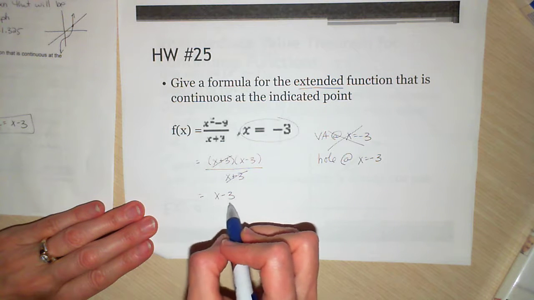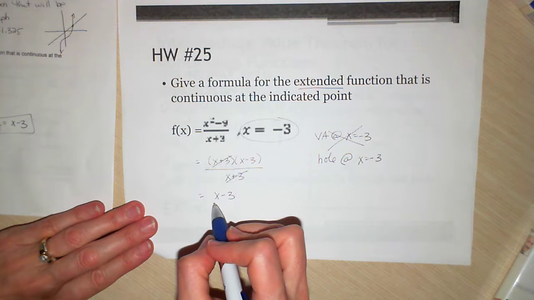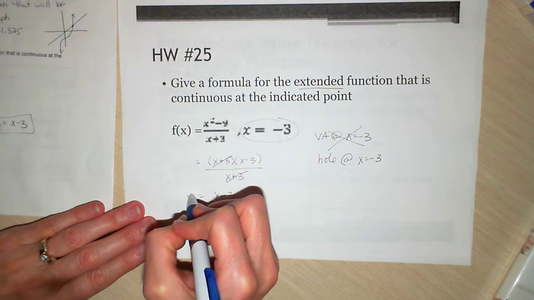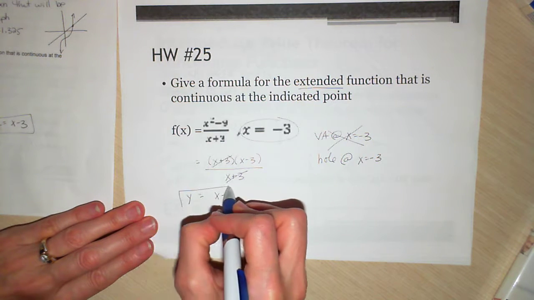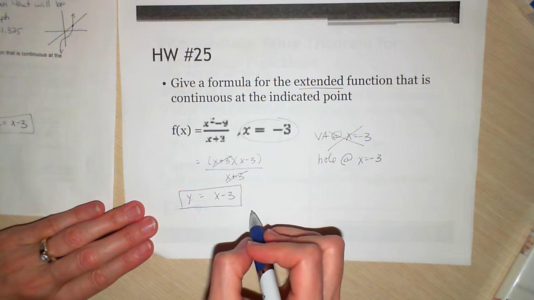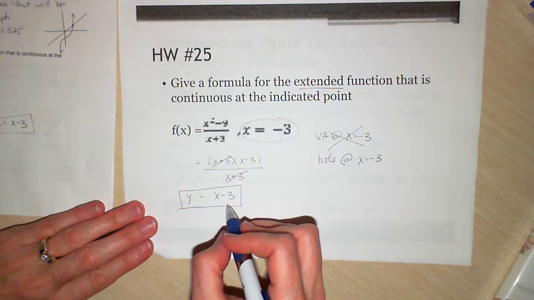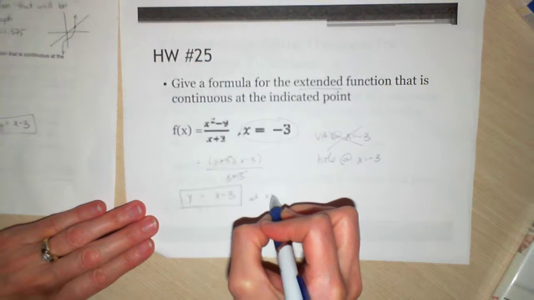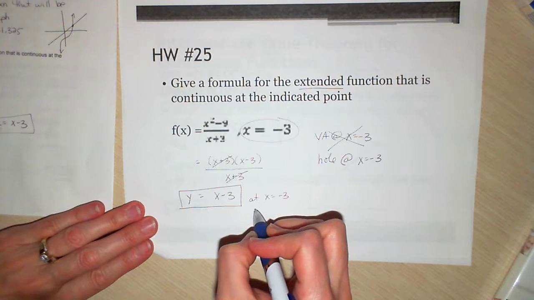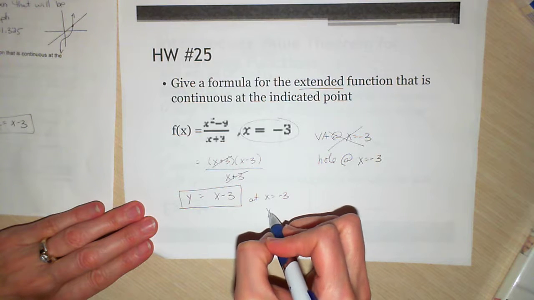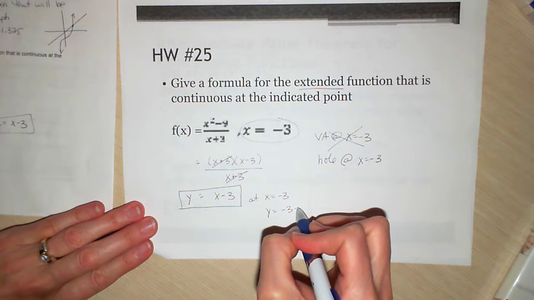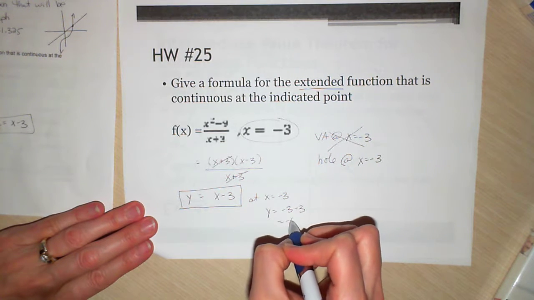And when I simplify, I get this extended function y = x - 3. So this is the extended function that would be continuous at x = -3, because this function at -3 would be -3 - 3. That would be -6.